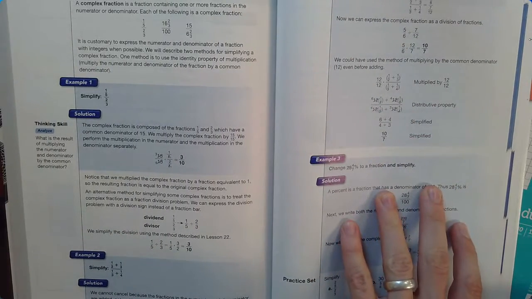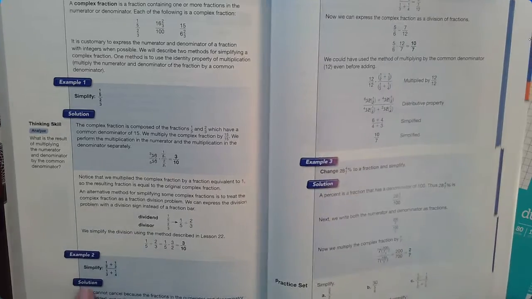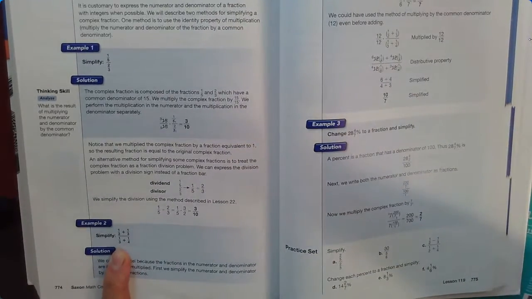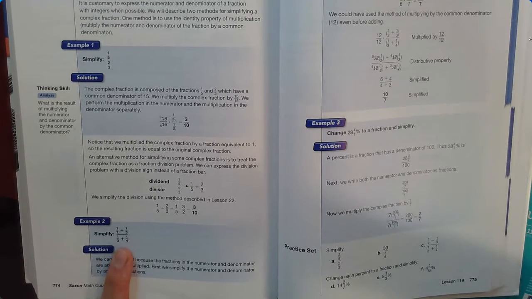Okay. If you're really lucky, for instance, over here, you can go ahead and, in this case, save yourself a lot of grief by making sure that all of these have the same denominator.